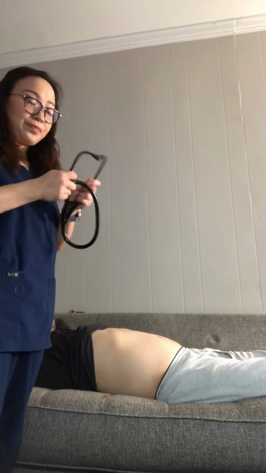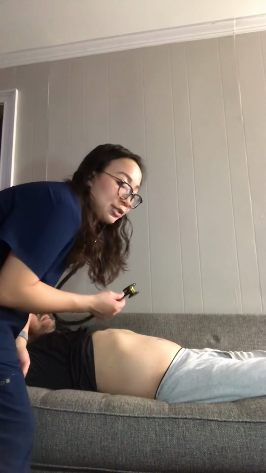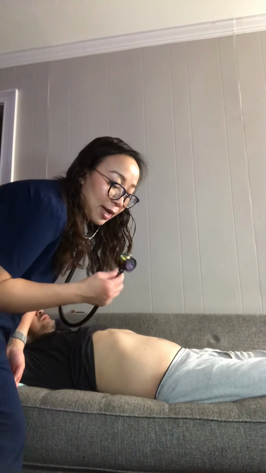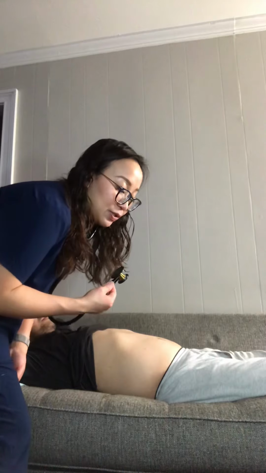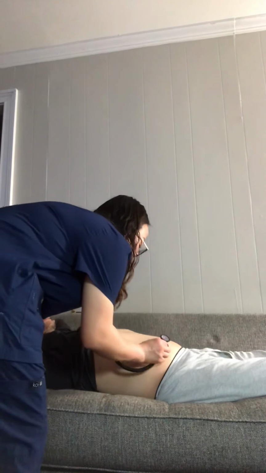The next thing I'm going to do is listen for abdominal sounds, using the diaphragm of my stethoscope. You can start on any quadrant, but it's recommended to start in the right lower quadrant and then go clockwise.